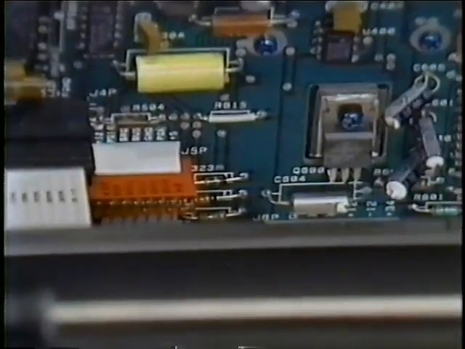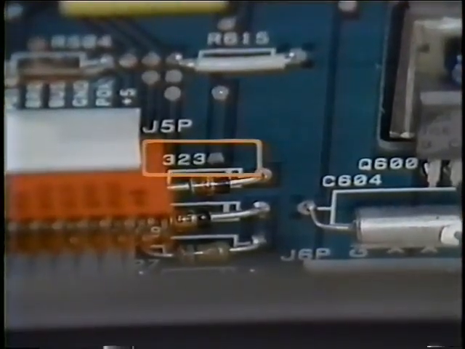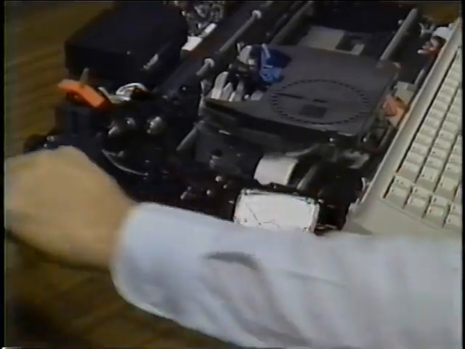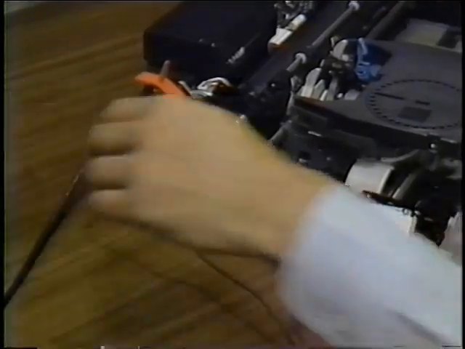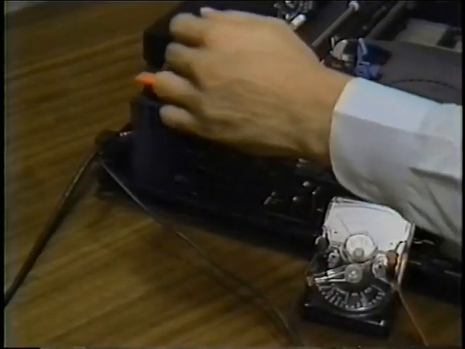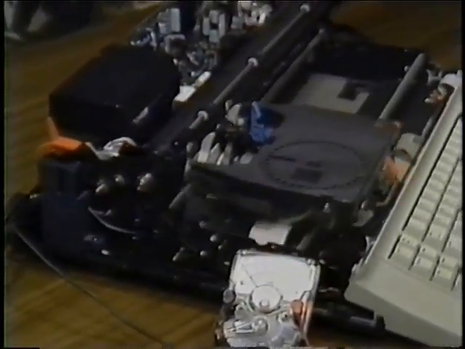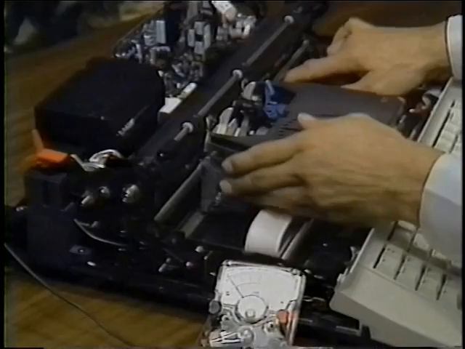This is the sense pad. This pad is used to check for the correct operation of the homing sensor. Let's see how this is done. First, connect the common meter lead to frame ground. Then, turn the machine on and remove the transport belt to prevent the carrier from moving.